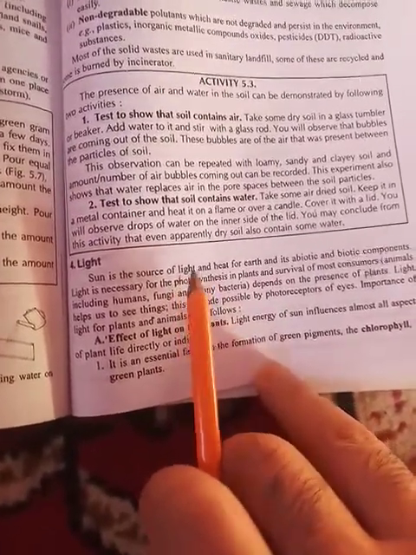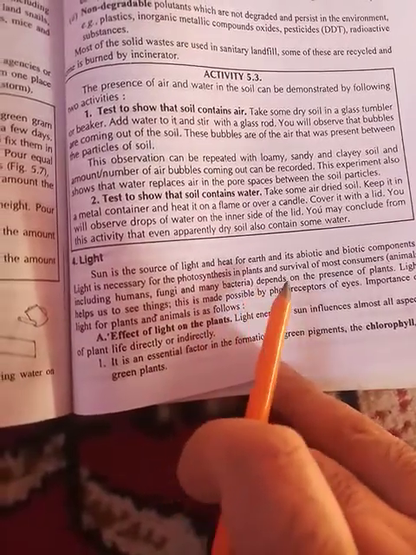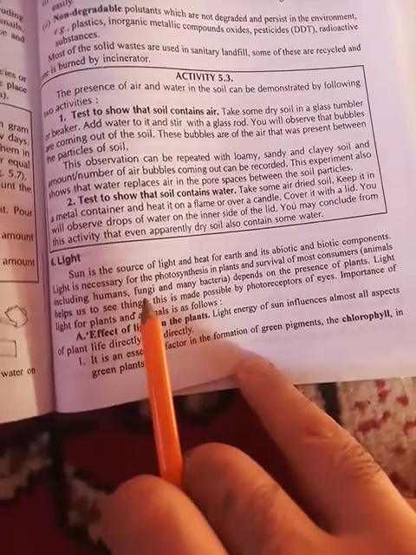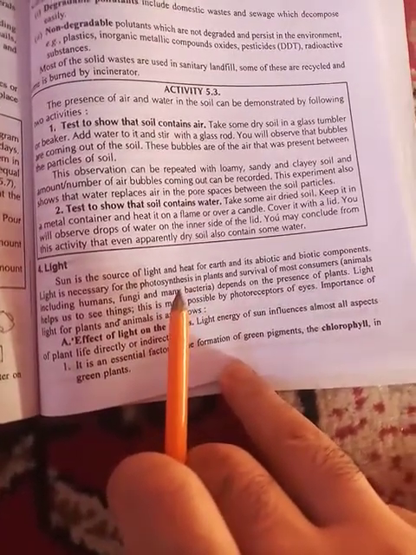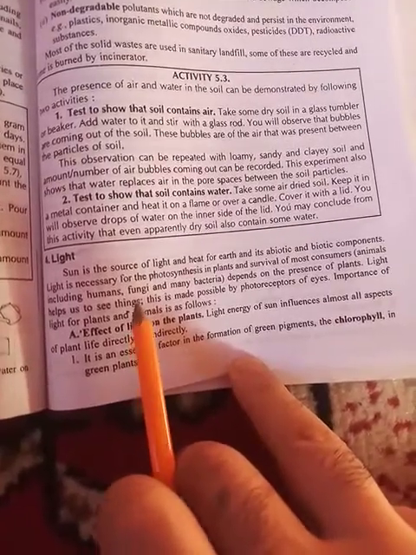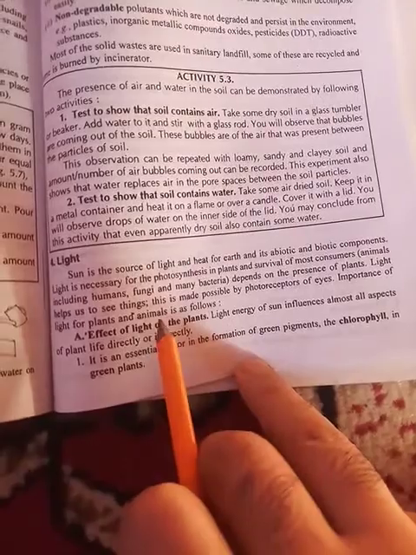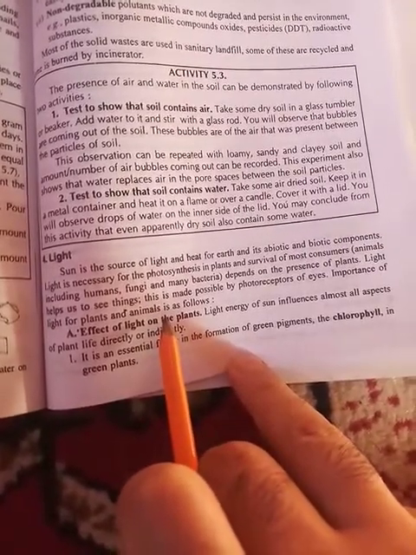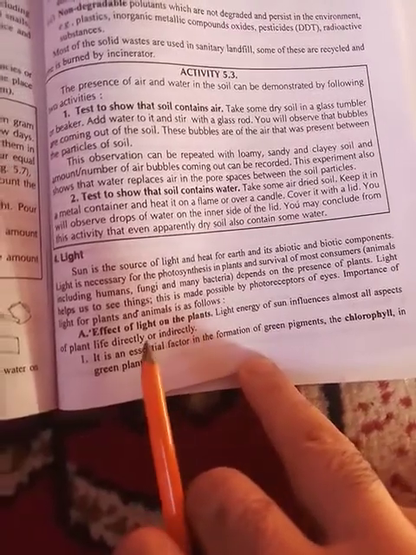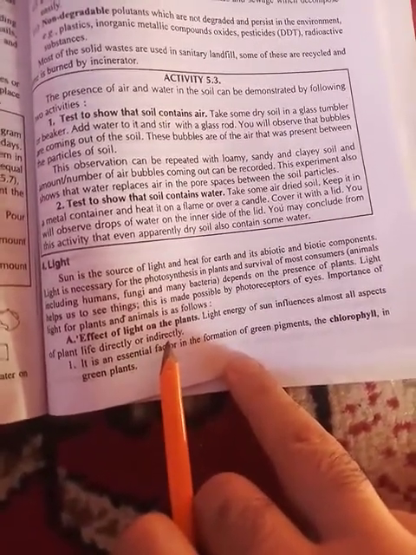depend on the sun. So light is necessary for photosynthesis in plants and survival of most consumers like humans, fungi and bacteria depend on the plants. Light helps us to see things, and the importance of light on plants and animals we will discuss here. So first we will discuss the effects of light on plants. What is the effect of light on the plant?